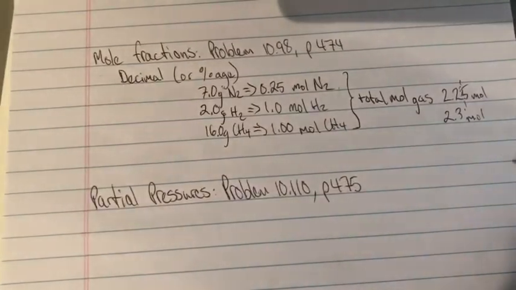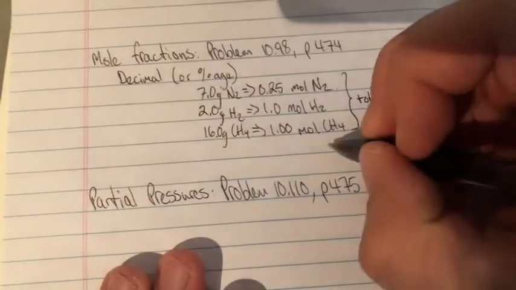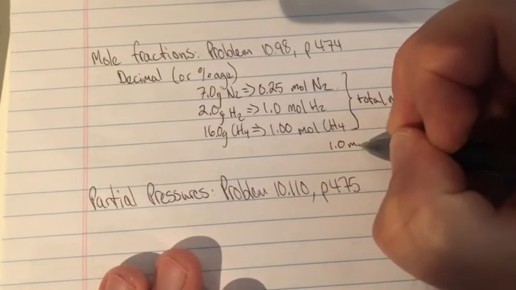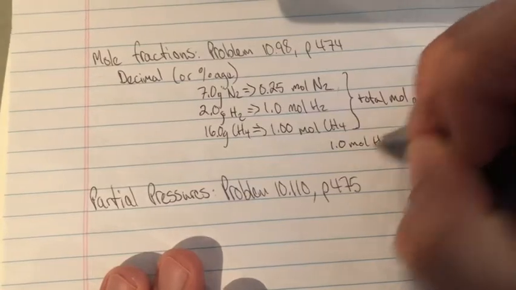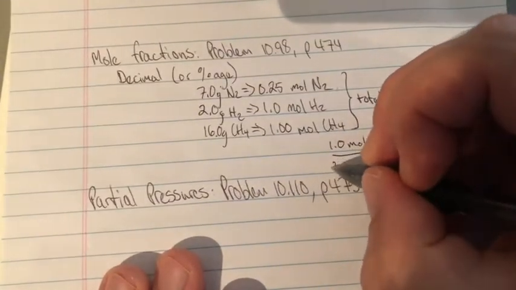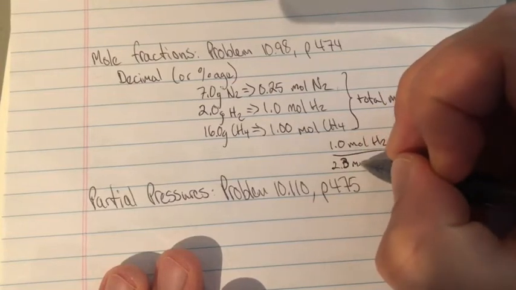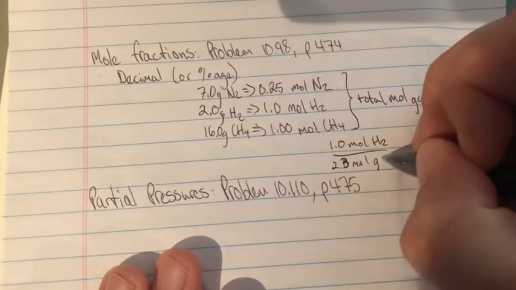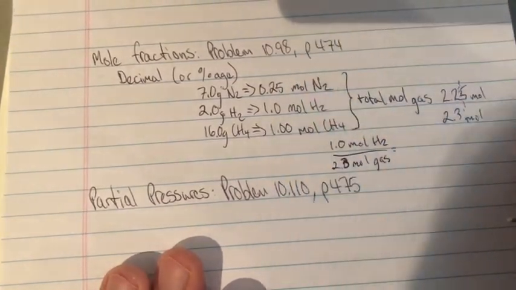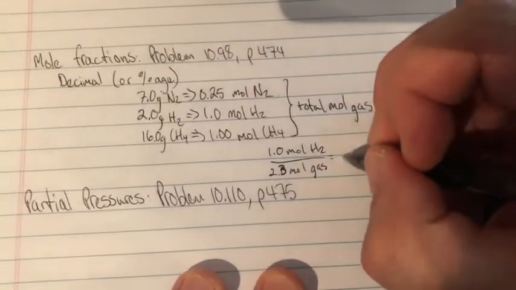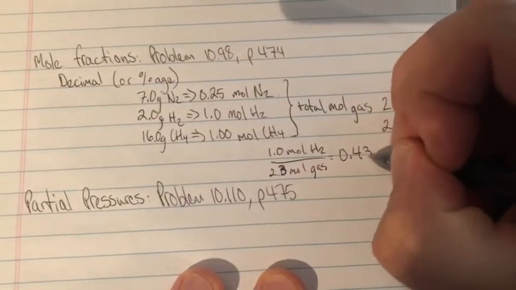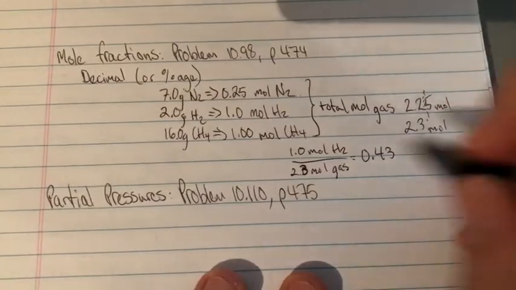Okay, so what is the mole fraction of H2? So 1 mole of H2 and 2.3 moles of gas. That is going to be 0.43 for that mole fraction.